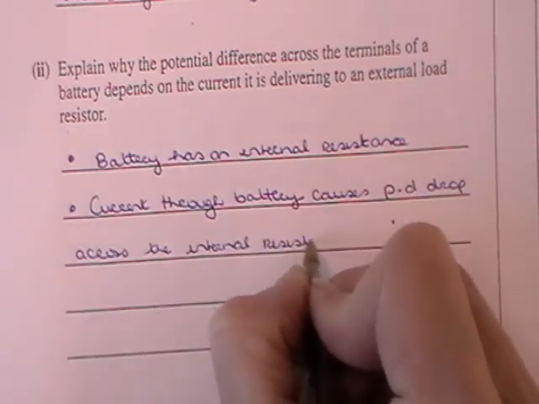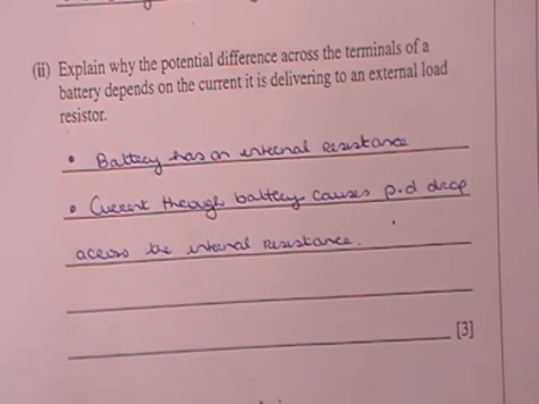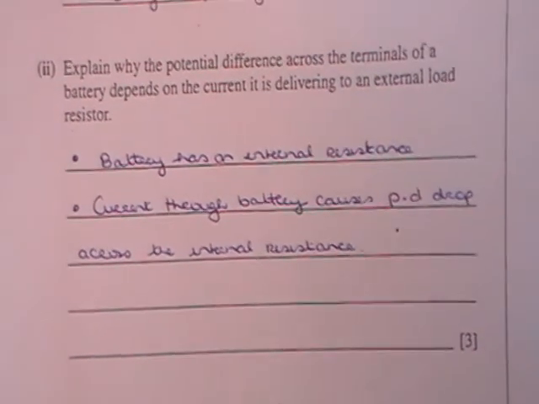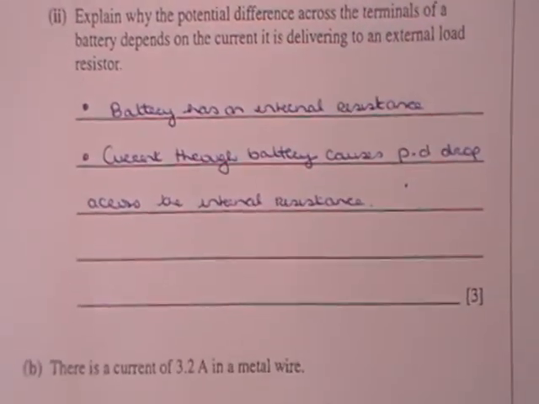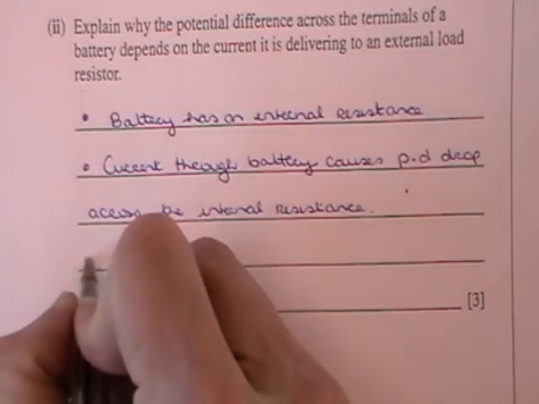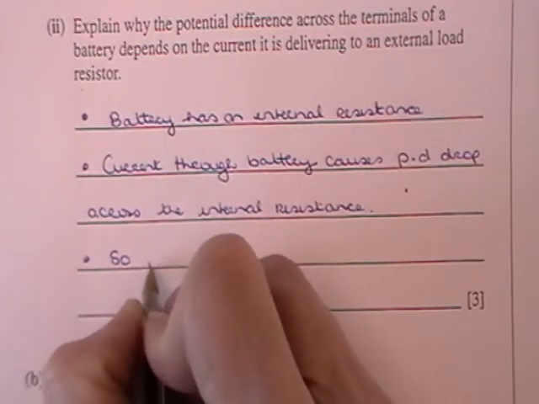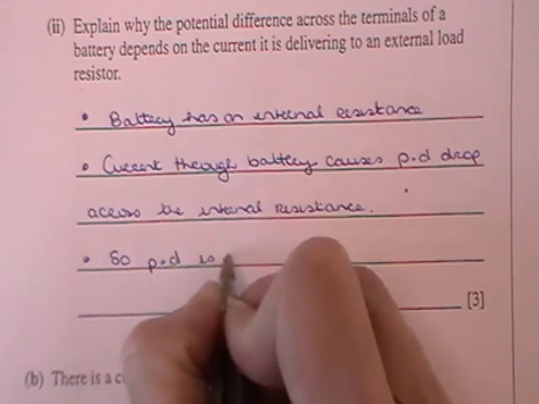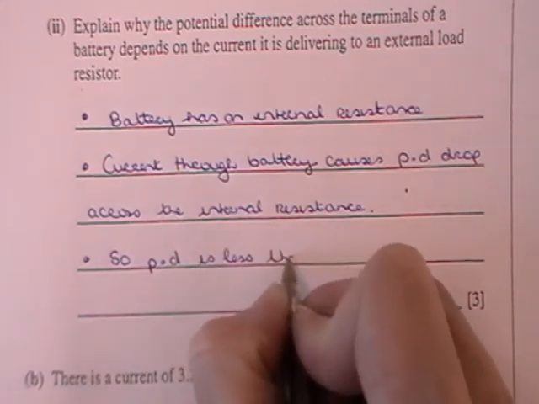So once the current starts to flow through the battery, then some of the voltage or potential difference is dropped across the internal resistance and the rest is dropped across the load resistor. And therefore, the potential difference is less than the EMF.